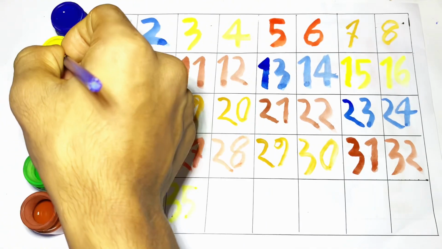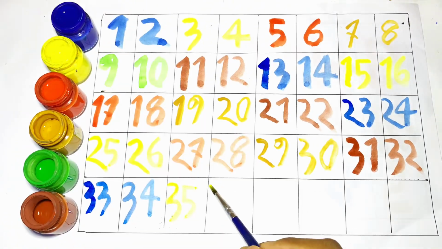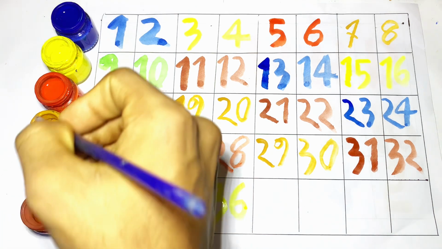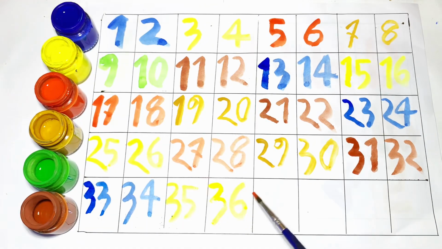Kids, again use yellow color and draw 36. The number 36. Kids, next 37. The number 37, and use red color.